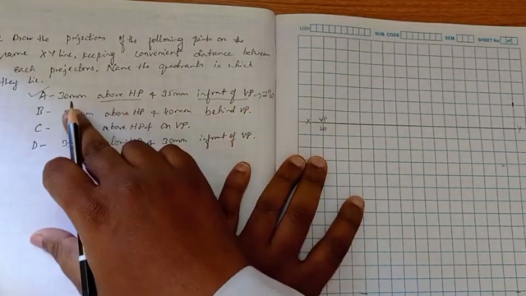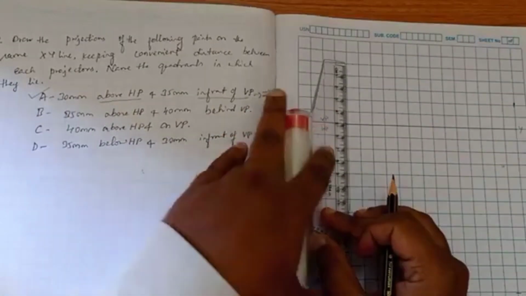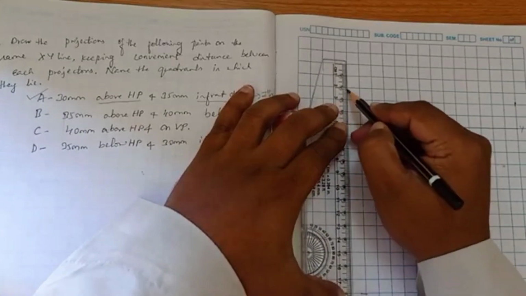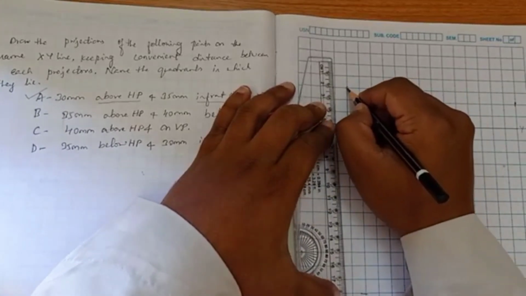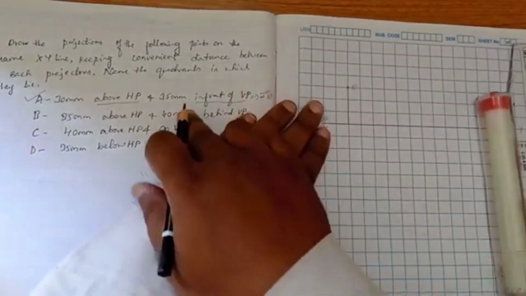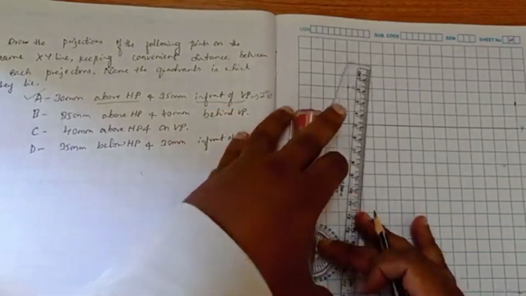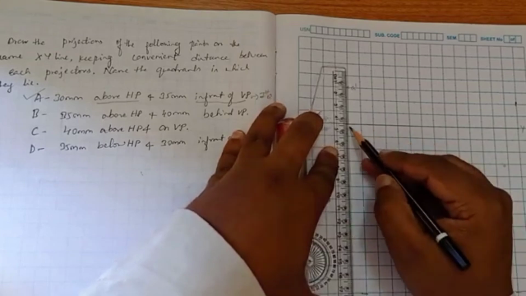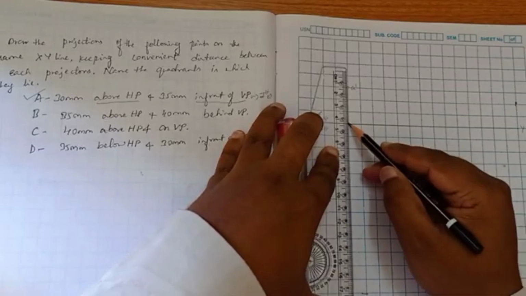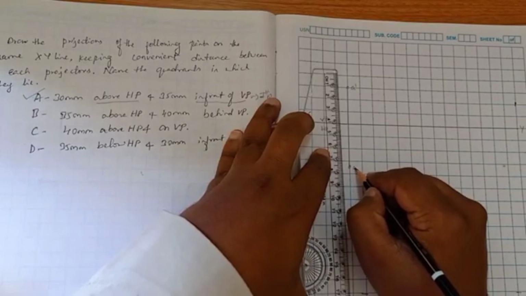So we know that 30 mm above HP means it is front view. So front view will be lying in the vertical plane. So we draw 30 mm, that means 3 boxes, and you put a point. So this is A dash. Similarly, 35 mm in front of VP means it is top view. So 35 means 3.5 box. 1, 2, 3, 3.5 box you have to mark, and you put a point here. That is your top view.